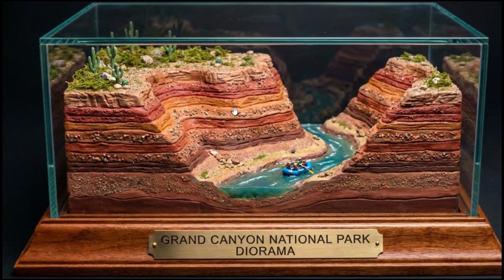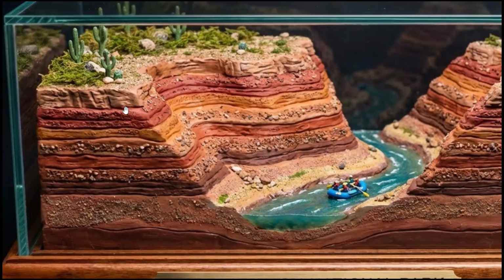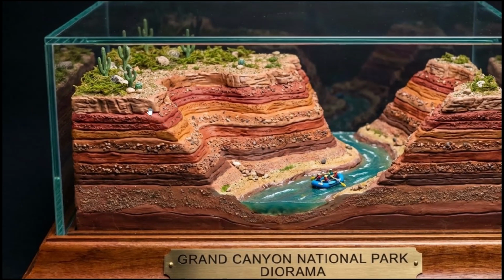It's like a stop-motion art style. One thing you should notice here is that the AI model was able to realistically show the different types of soil we can find layer by layer in the Grand Canyon. So that is also a really good thing.